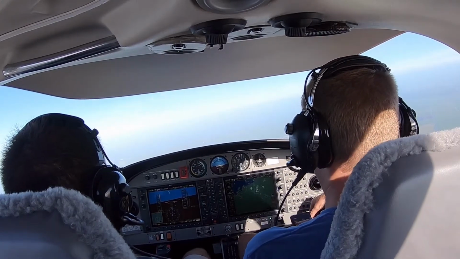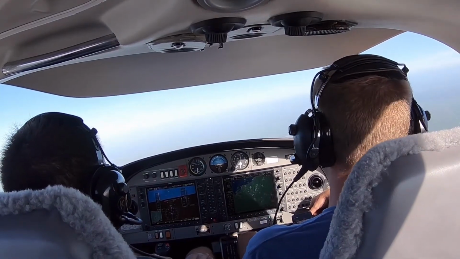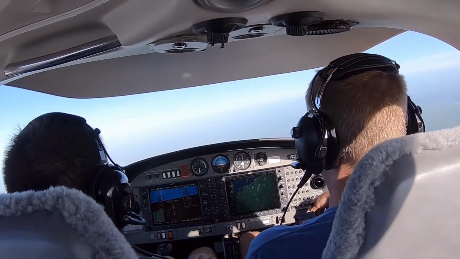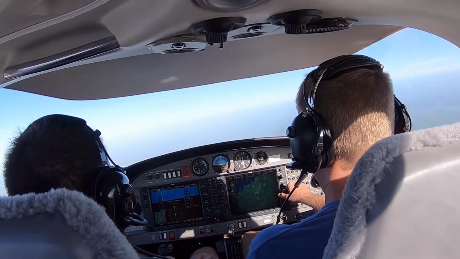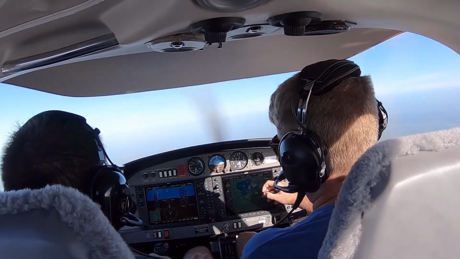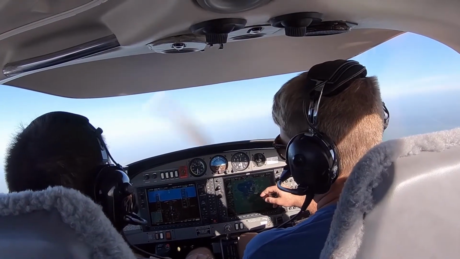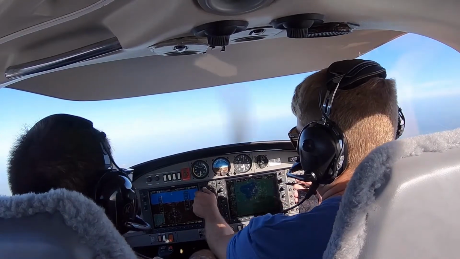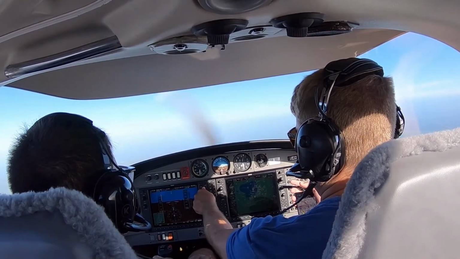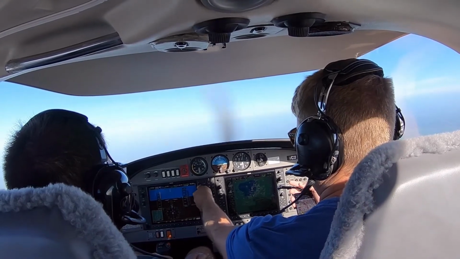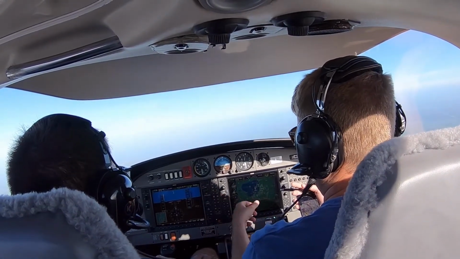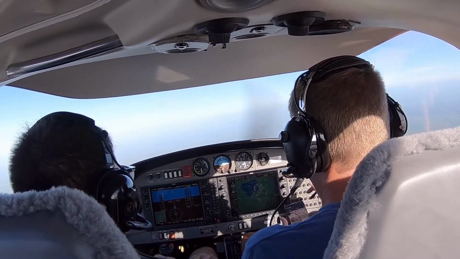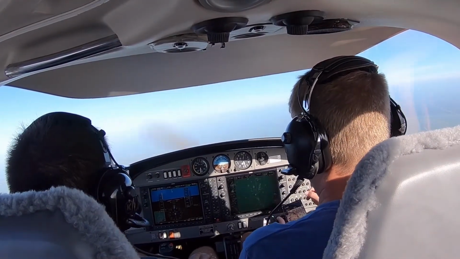Approach, November 868, sitting through 11,000, cross Fabio at 10,000. 868 X-ray Lima, Palm Beach approach, expect the RNAV for runway 10 left approach. Number 5 kilo, no delay in your descent to 5,000, contact Palm Beach approach 123.62. No delay, descend to 5,000 and contact Palm Beach approach 123.62, 55 per kilo. JetBlue 643.